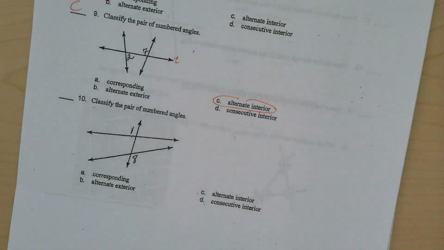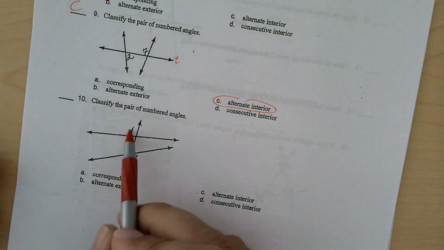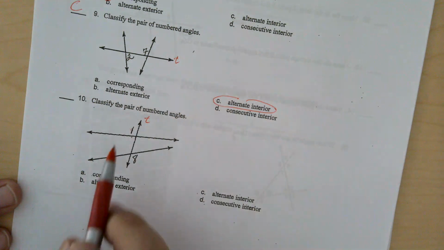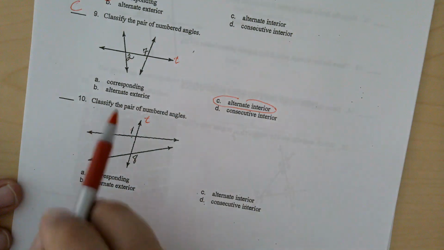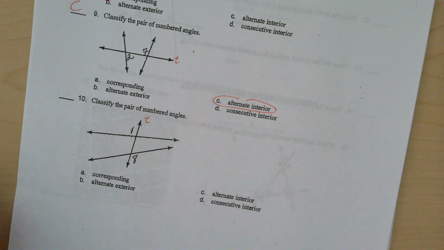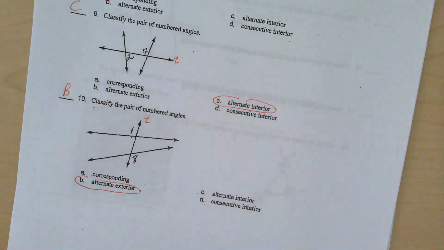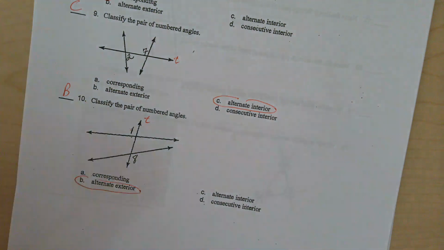until your brain understands the names of these angles. Okay, so the last one, hopefully you realize, here's my two lines intersected by the transversal. These are on the outside, so they are exterior, and they're alternating. So alternating exterior, which is B. I am hoping everyone's going to get that part of the quiz correct, because when we do proofs, we have to be able to understand the names of the angles we're looking at to be able to justify the statements. So that's very important to understand these types of angles.